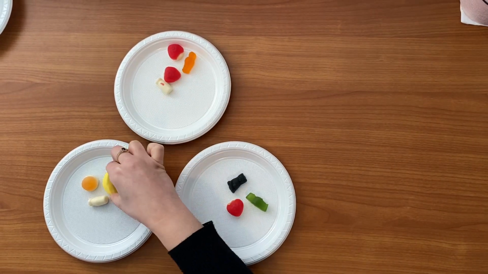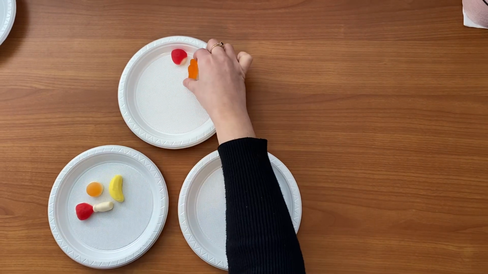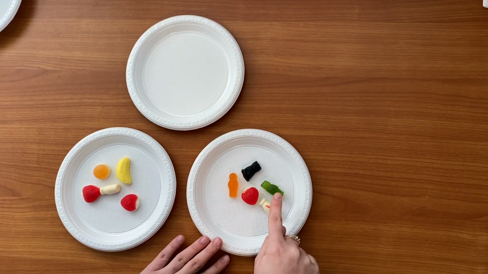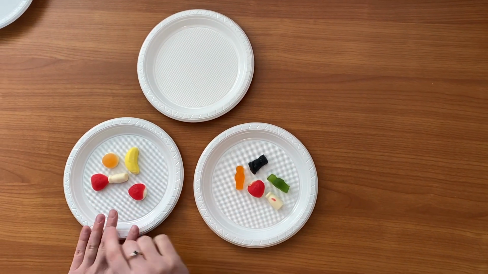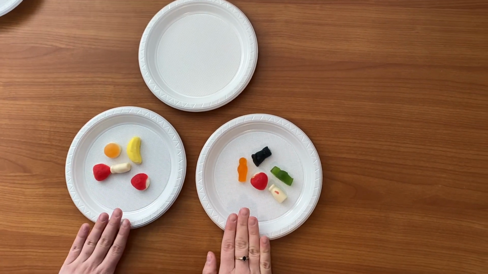While you're doing this, keep in your head how many you've got. So at the moment I've got 4 in each, and now I have 5 in each group. I'm going to double check. 1, 2, 3, 4, 5. 1, 2, 3, 4, 5. My groups are equal because I have 5 in each group.